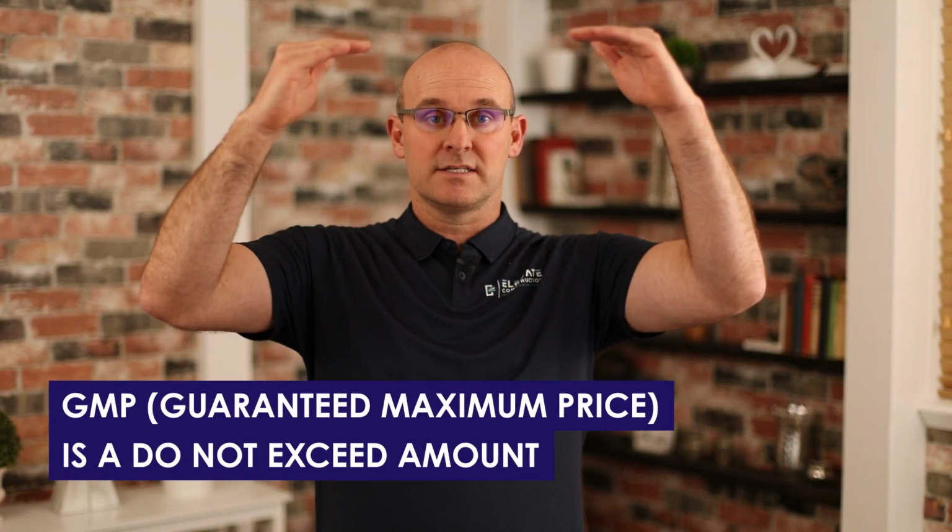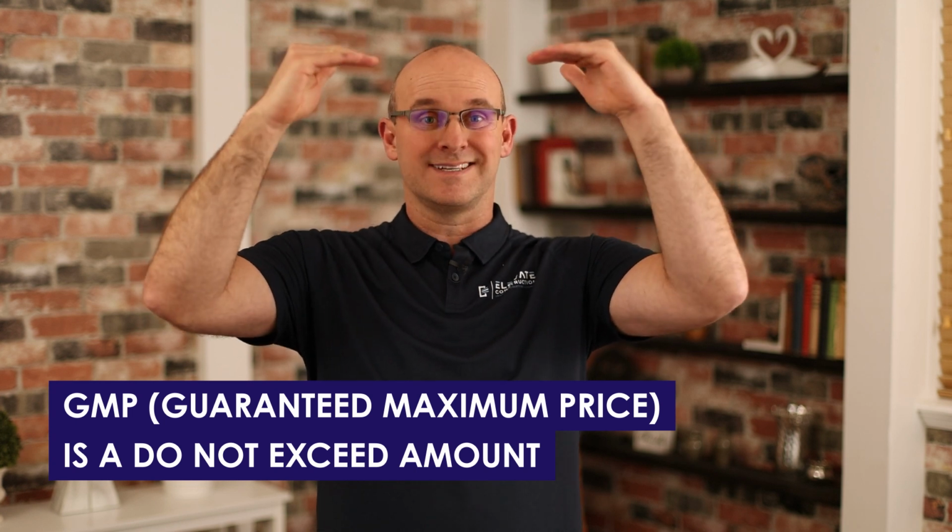So guaranteed maximum price is a do not exceed amount. And so anything above and beyond that is at the risk of the general contractor, okay? And so that's where the at-risk comes from. So if it's something that should have been assumed, should have been inferred, should have been known from the design intent, then the general contractor is at risk.